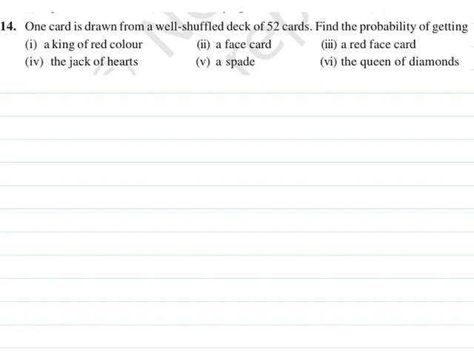This is a sum on cards, so we just go through the cards and see. So, we have the black cards, and the black cards are the spades and the clubs, which are black. The clubs look something like this, and the spades look something like this.